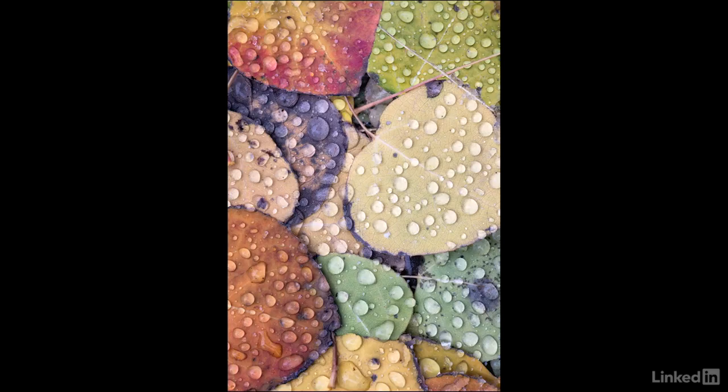This first one here is called Aspen Rain. And I'm going to cheat a little bit here because this was taken with a macro. But the macro lens was at 90 millimeters. And if we think about a telephoto range, it's basically 70 millimeters on. And so I'm in that range. And this is the only macro one I'll show you.